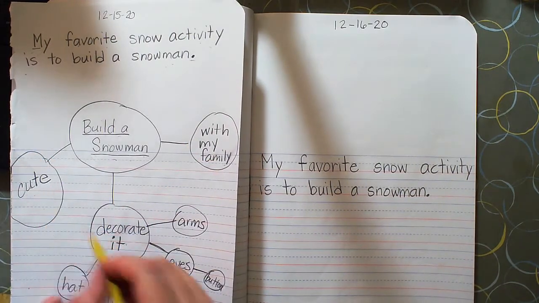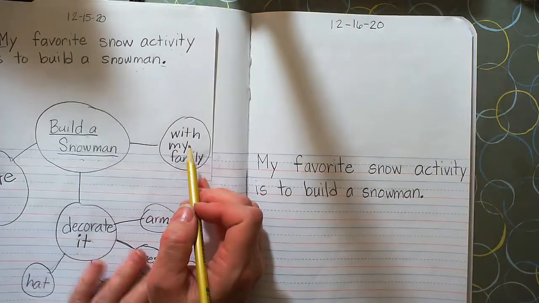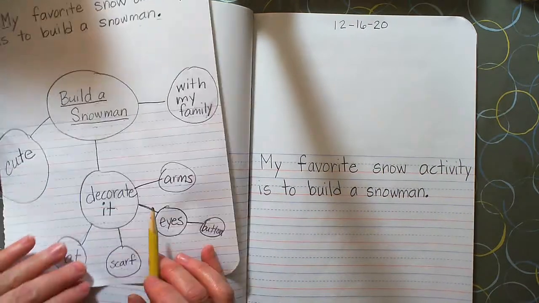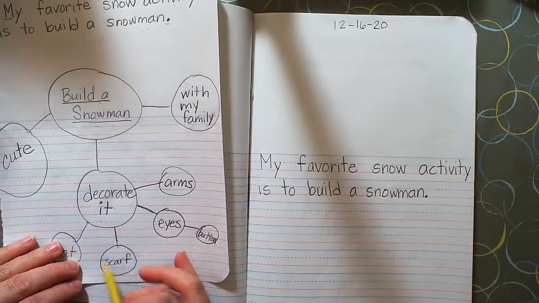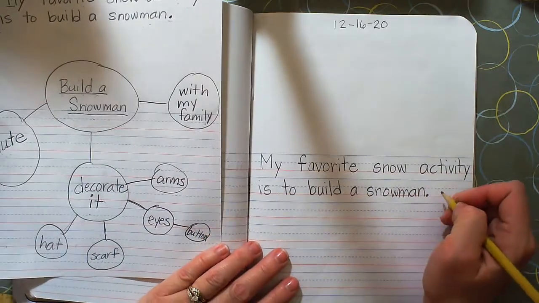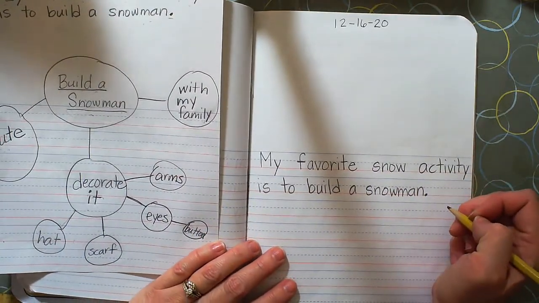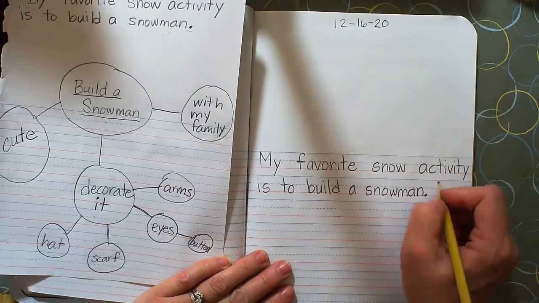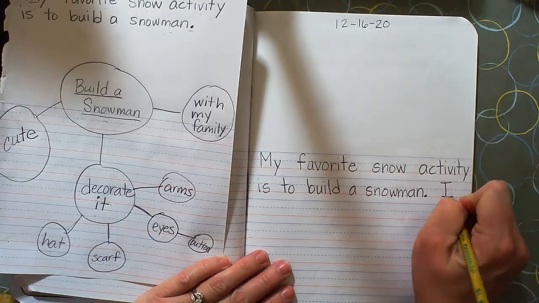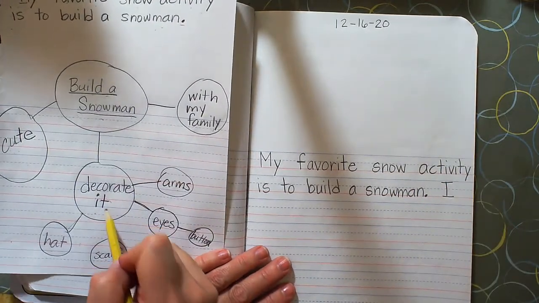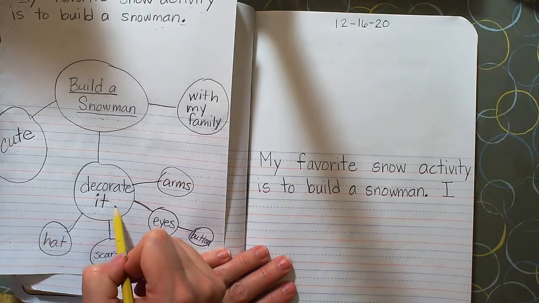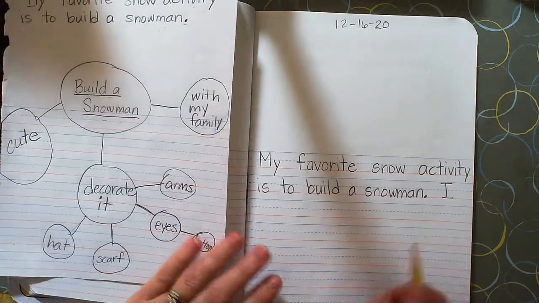So you can start with any one of your reasons why. I'm going to start with decorate it, because I do have some examples of how I'm going to decorate it. So I'm going to write, I love to build a snowman because I can decorate it. So I'm going to start with I. So I can't just write decorate it. I just put decorated in here to remind me of what my first reason was.